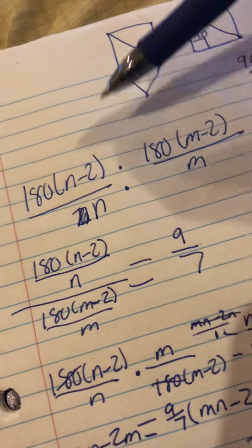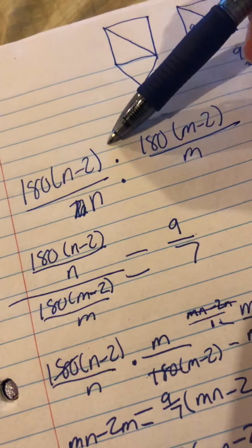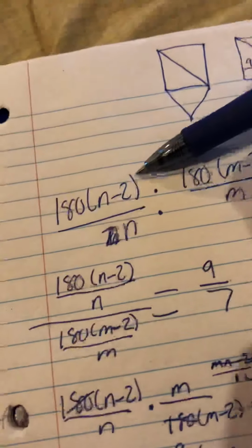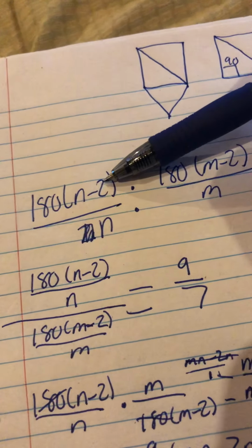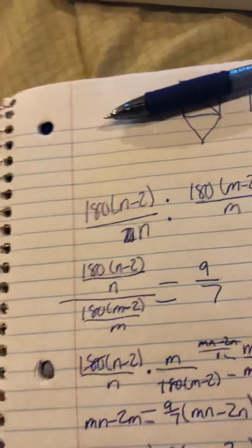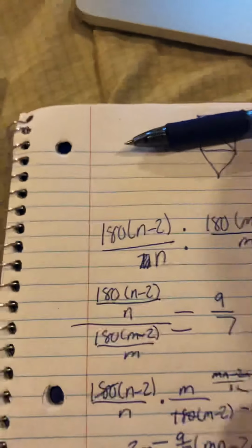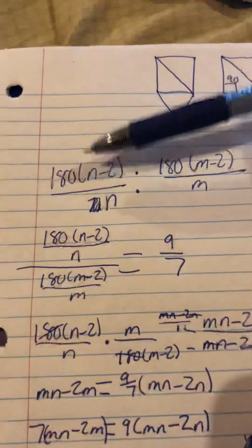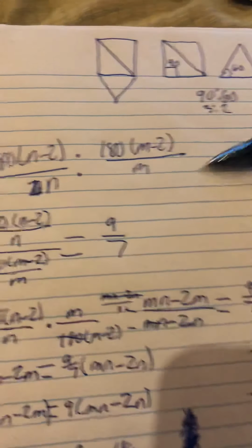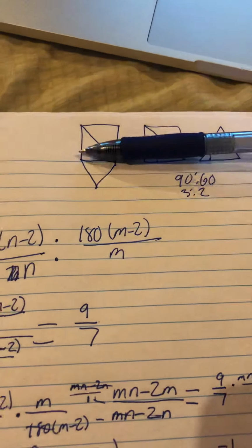And that similarity is written out right here in this formula. And the way that we derived it, right? So the n minus 2 is the amount of triangles you have, right? Because you cannot have 2 sides in any shape. It has to be at least 3. So 3 minus 2 would be 1. And then 1 times 180 would be the amount of degrees in the shape, which is why 3 for a triangle is 180. That's where that ratio comes from. Because this has 2 triangles and this has 3 triangles.